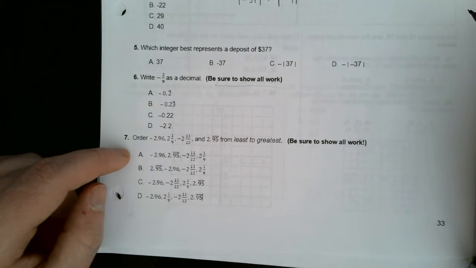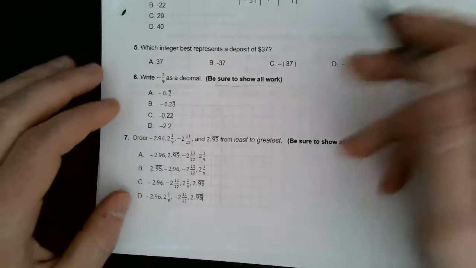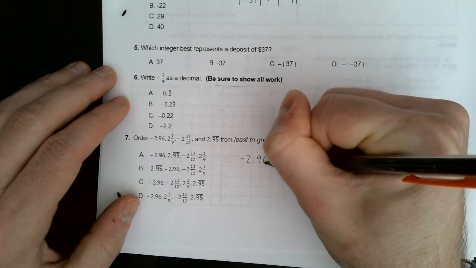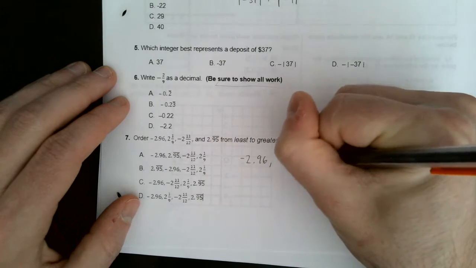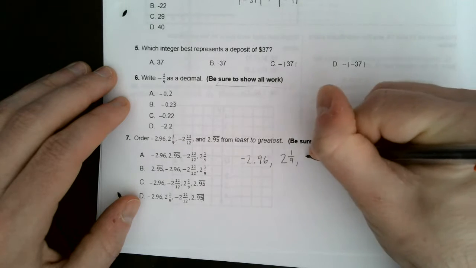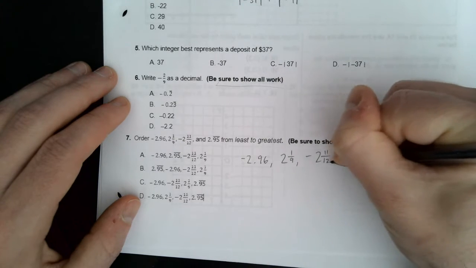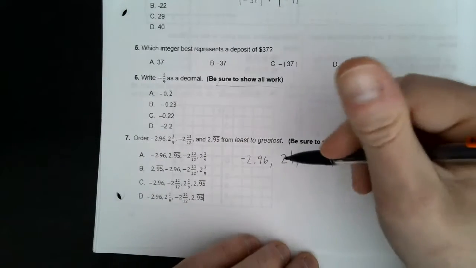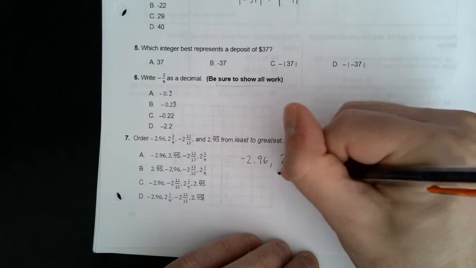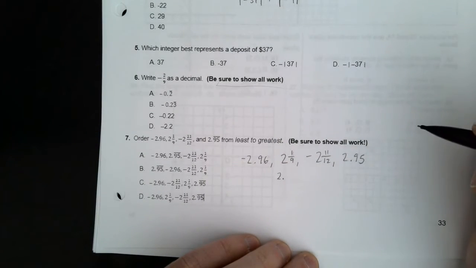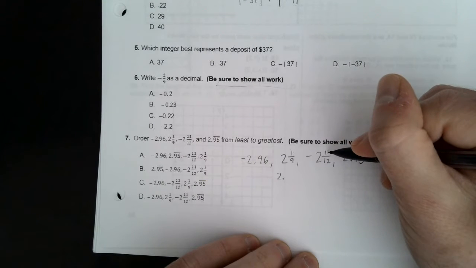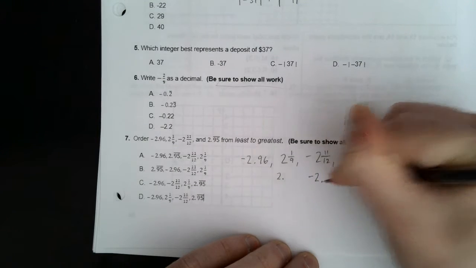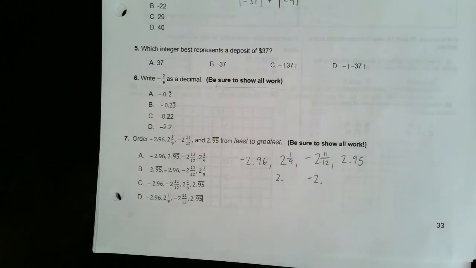Number 7, what I would do is order them from least to greatest. I'm just going to write these numbers out here for you. What you want to do is make sure to change the fractions to decimals and then compare them when they're all decimals. Okay? So like 2 and 1/9, you want to change that so it's a decimal, so it's going to be 2 point something. Negative 2 and 11/12, you want to change the 11/12 to a decimal, so it's going to be negative 2 point something. I'd recommend using top in the box, change them to decimals.